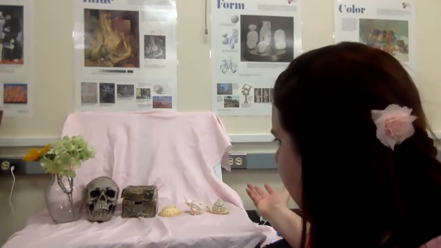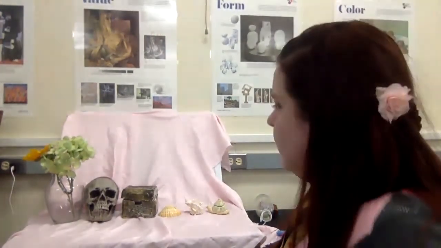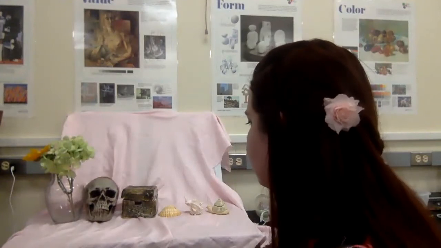Now we're going to talk about some compositional rules. Now we have a variety, but they're all just lined up in a row from tallest to shortest, and it's kind of boring. If you remember when we did our landscape paintings, we talked about the rule of thirds. We want the thing that stands out and is most important to be about 1/3 of the way into the page, not exactly in the middle, not exactly over to the side.